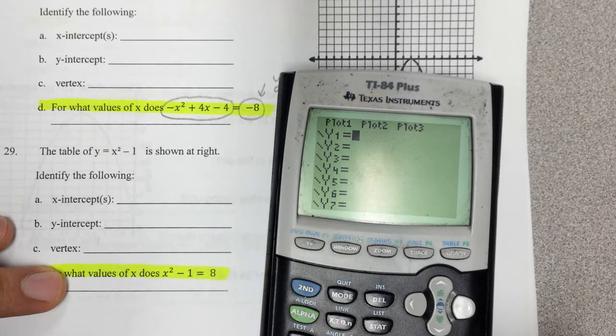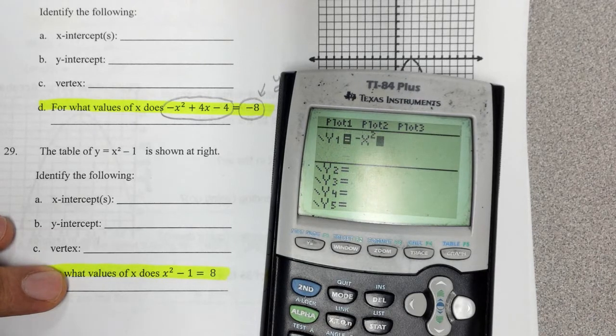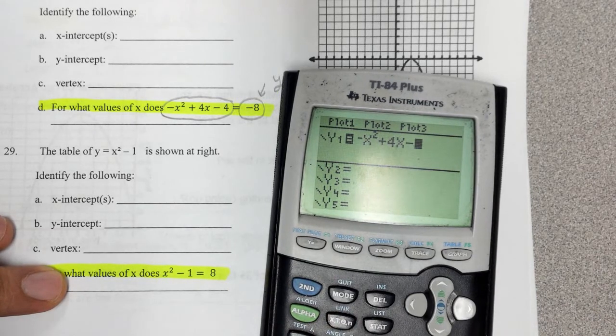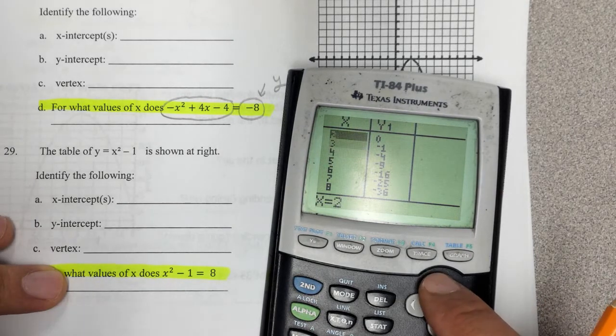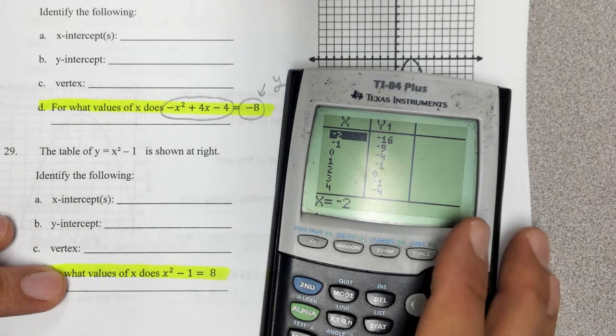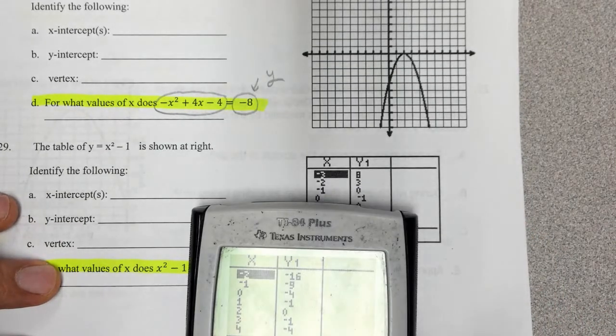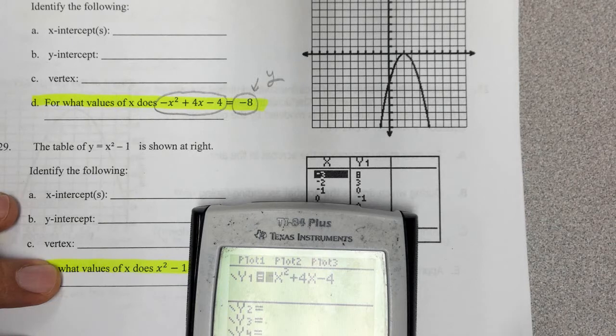You have negative x squared plus 4x minus 4. You go to the table, you look for negative 8. And I don't see it here. And I don't see it here. Maybe they should have put negative 9 for us to see it out. Any which way, that's how you would do it.